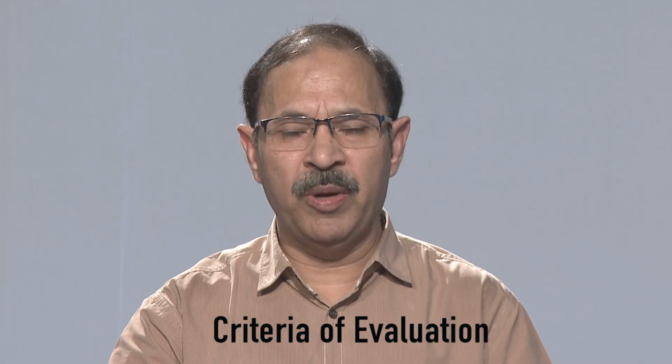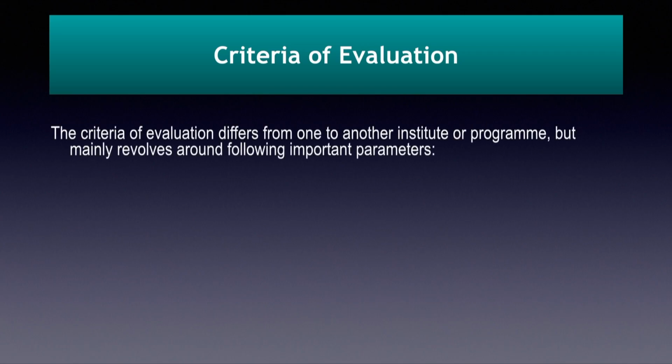Then there must be some criteria of evaluation which must be understood by the evaluators, and there must be some framework based on which effective evaluation can be formulated. The criteria of evaluation differ from one institute or program to another, but mainly revolve around the following important parameters.